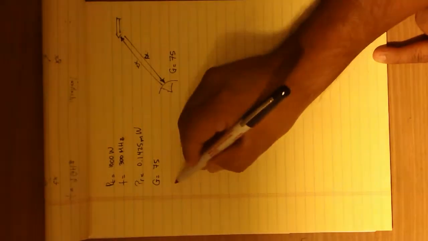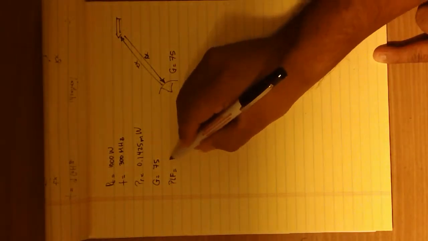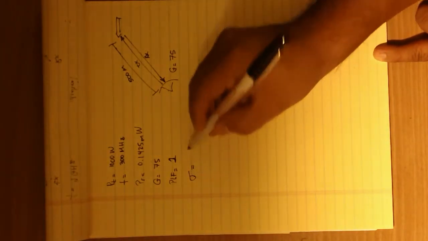Okay, so the polarization of both signals is identical, meaning the PLF, the polarization loss factor, is equal to 1, and the distance between the antenna and the missile was 500 meters. So this distance from here to here is equal to 500 meters. What is the radar cross section of the cruise missile? So what we need to find is the radar cross section.